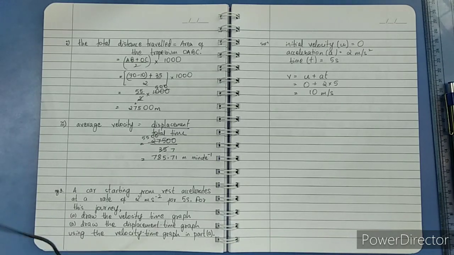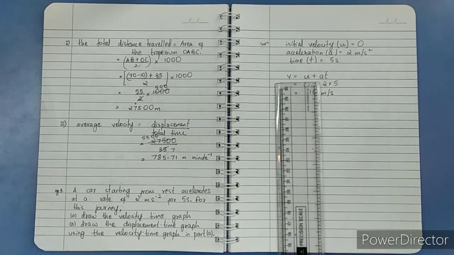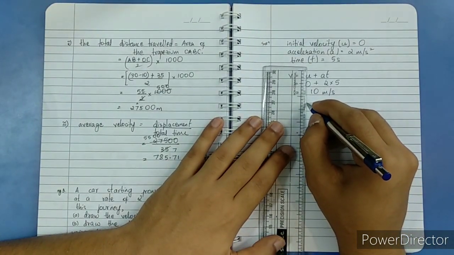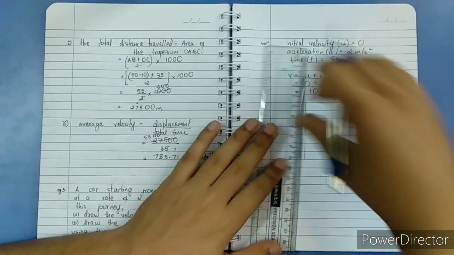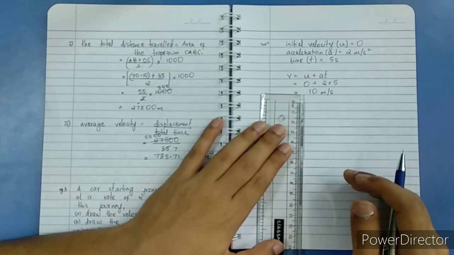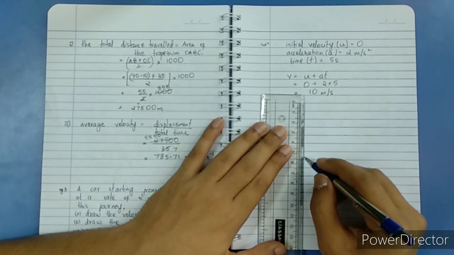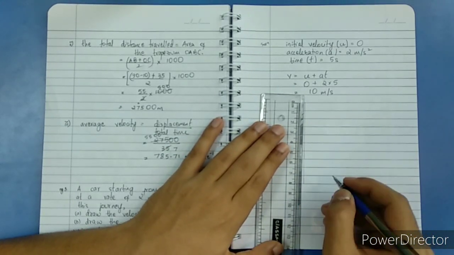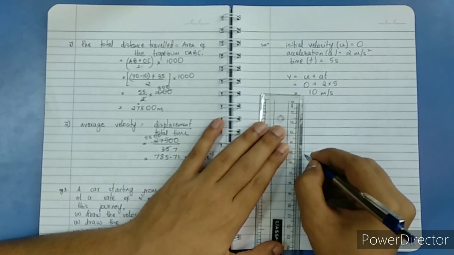Okay, so this is an easy graph. What we have for velocity time graph is this. Similar marking like before, we will take 1 centimeter as 1 unit.